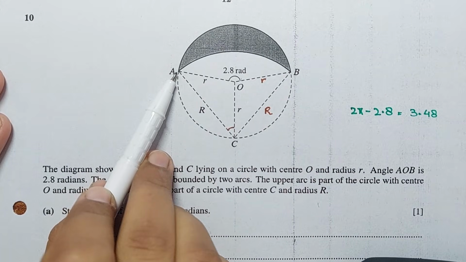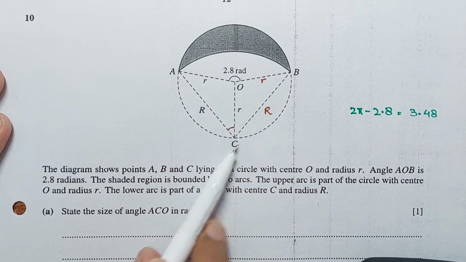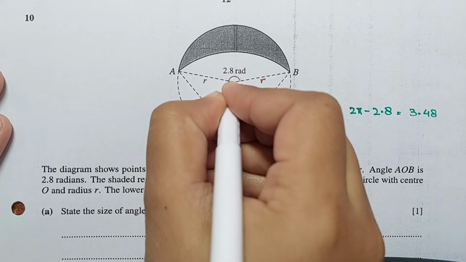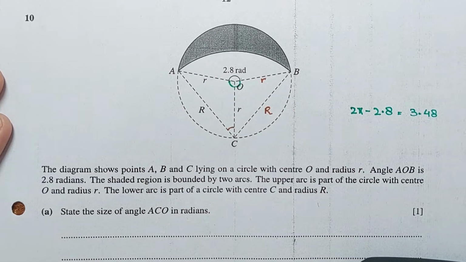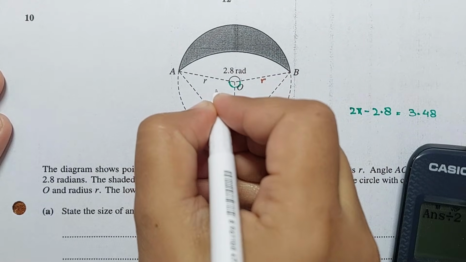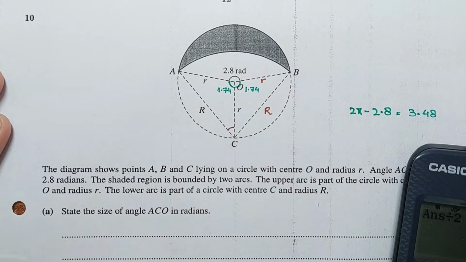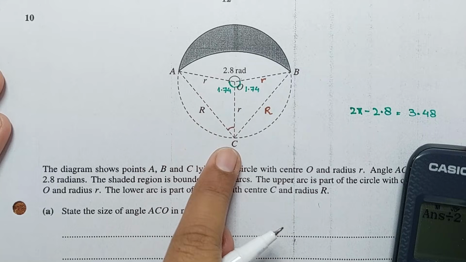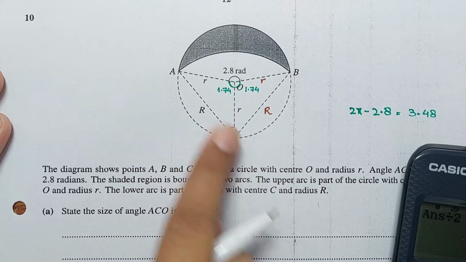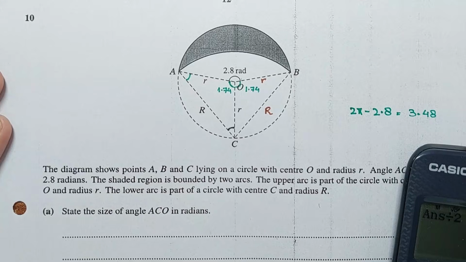But as you can see, these two triangles AOC and BOC are symmetrical, right? So this angle and this angle are both equal, and the half of it is 1.741, or we can say 1.74. This angle is also 1.74. If I consider this triangle AOC, this is an isosceles triangle. This length is R, this length is R, right? Two sides are the same, so two angles must be the same. So this angle and this angle must be equal, right?